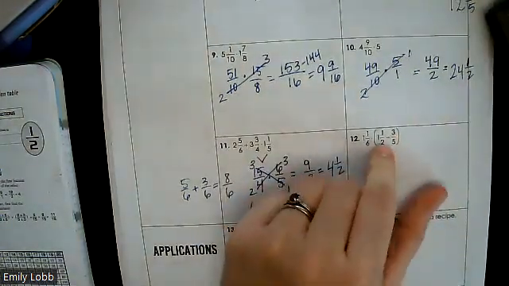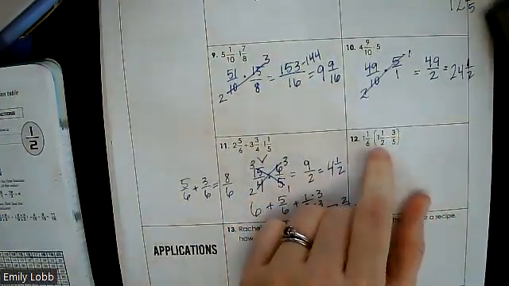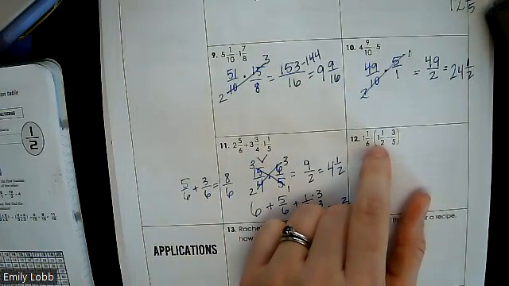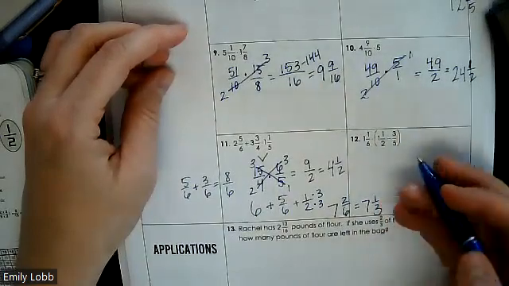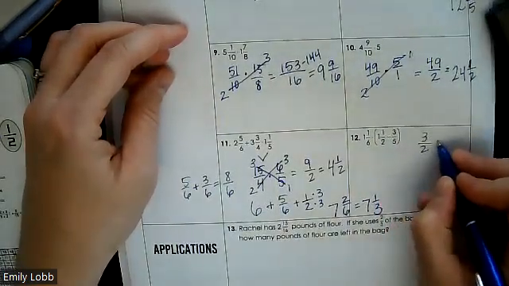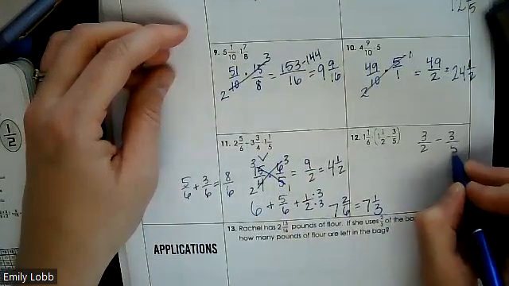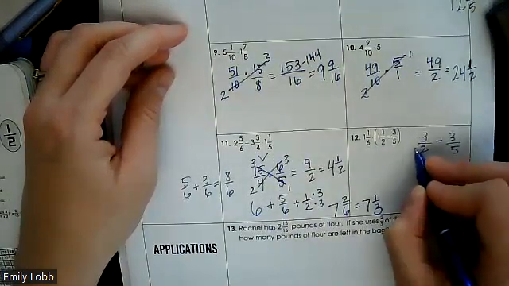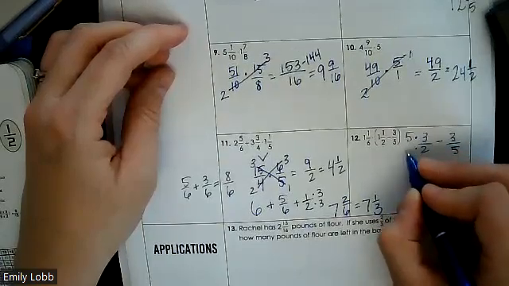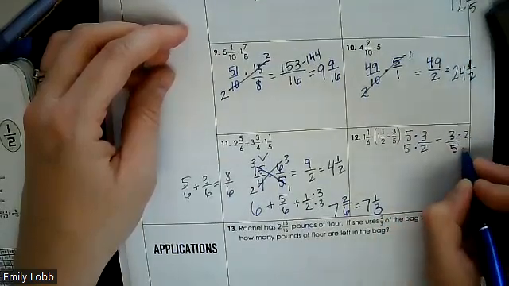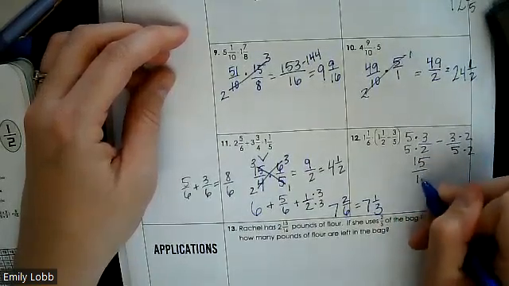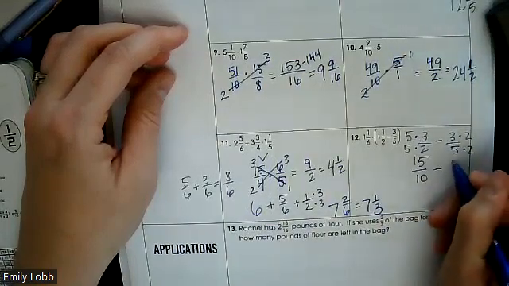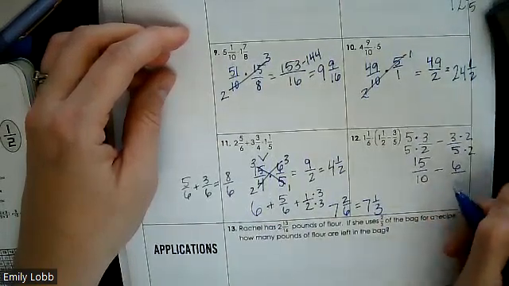Here they want us to, yeah. No. They want us to subtract first. So 2 times 1 is 2 plus 1 is 2. So 3 halves minus 3/5. I do have to times these both by 5 and these both by 2 because I need my denominators to be the same. 15/10 minus 6/10.